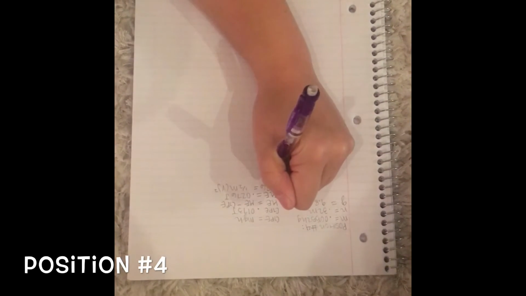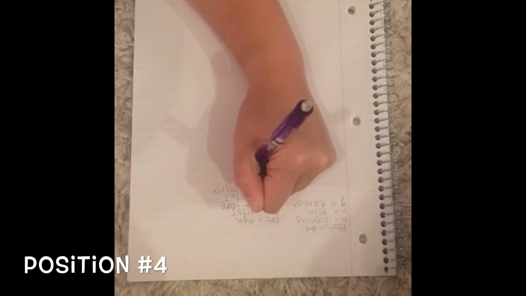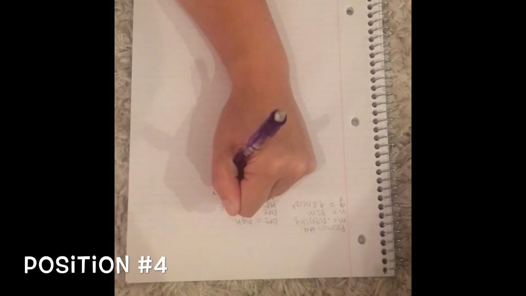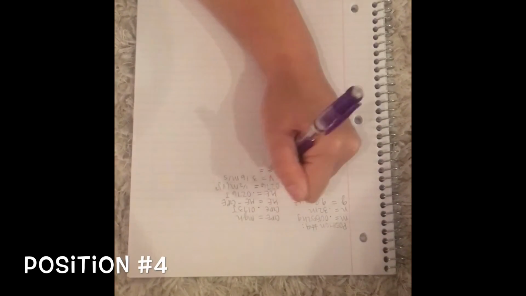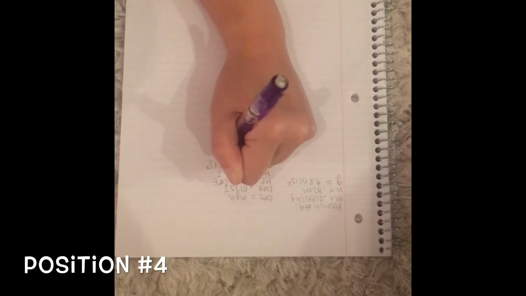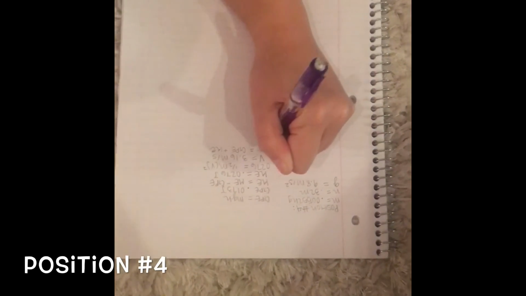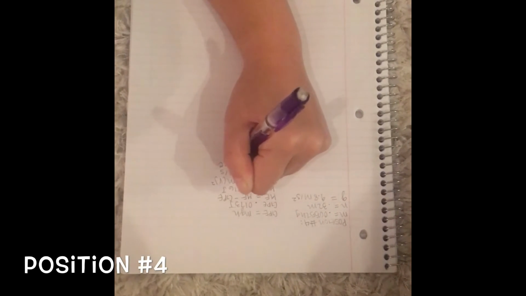And whenever you plug in the numbers, velocity is equal to 3.16 meters per second. And finally, I'm going to calculate the mechanical energy by adding the gravitational potential energy and the kinetic energy. And when you add those, mechanical energy is equal to 0.0449 joules.